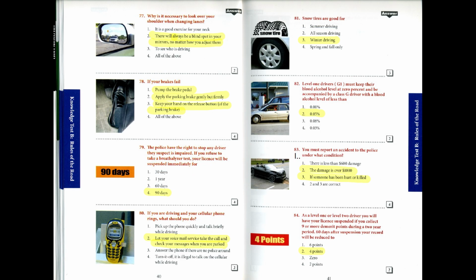Number 77. Why is it necessary to look over your shoulder when changing lanes? It is important to look over your shoulder because there will always be a blind spot in the mirrors, no matter how you adjust them. Number 78. If your brakes fail, pump the brake pedal, apply the parking brake gently but firmly, and keep your hand on the release button of the parking brake.